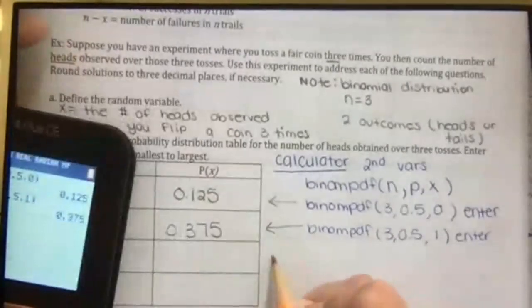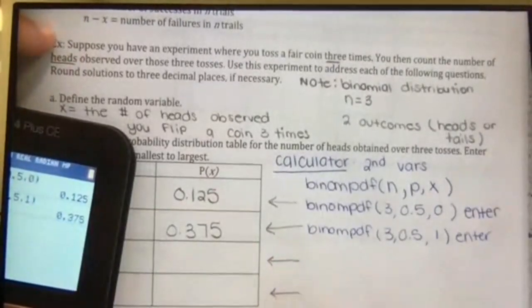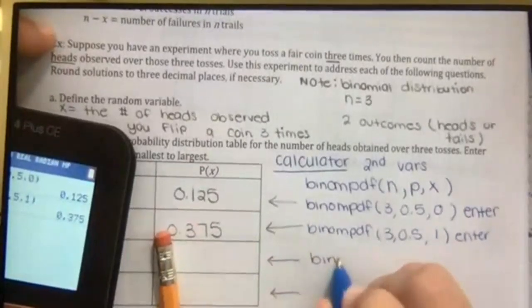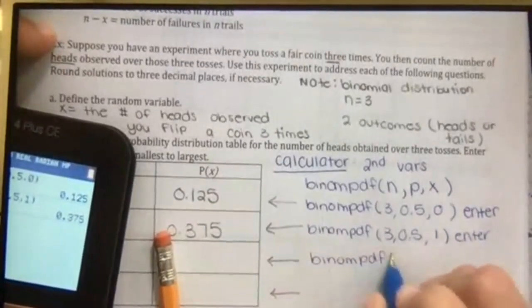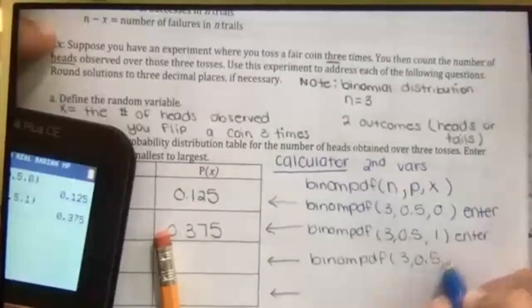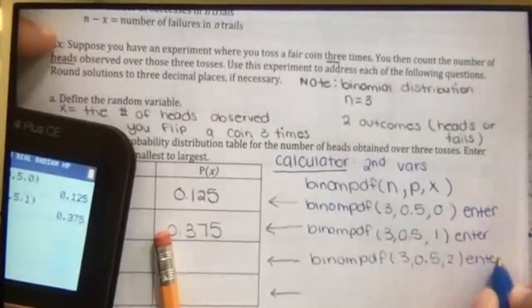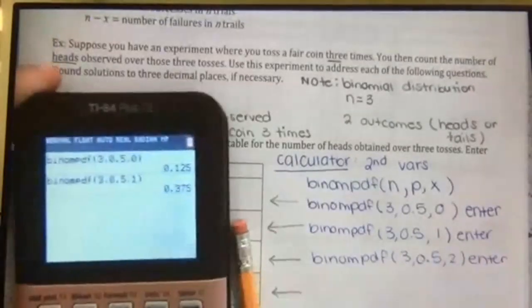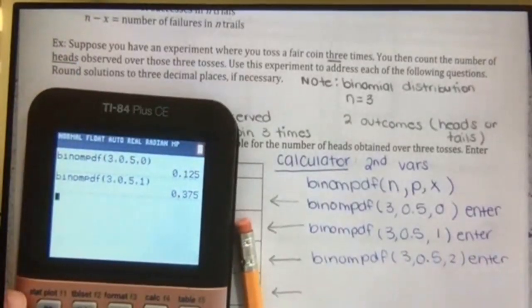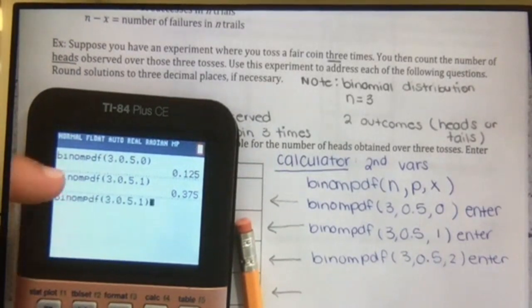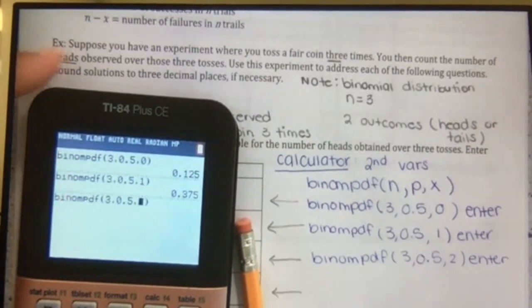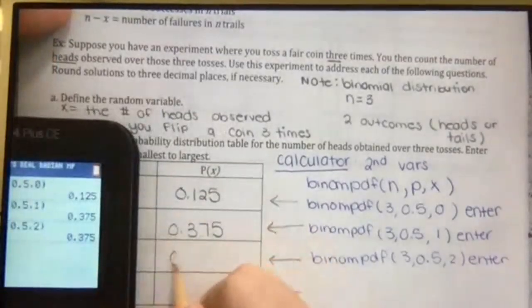Same thing when x is 2. So binom PDF, 3, 0.5, when x is 2. Then we press enter. Remember, to save you from having to type this whole thing over again, press second, enter, and that will give you your previous line. Then I can use my arrows to scroll over and change that 1 to a 2, which is also 0.375.